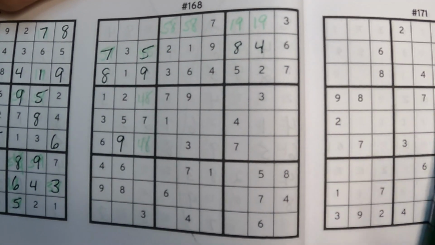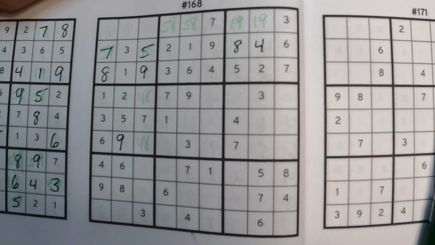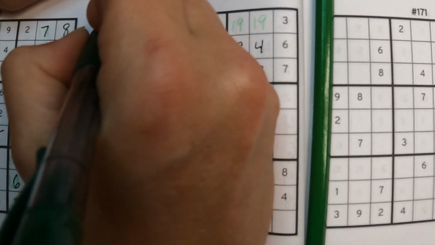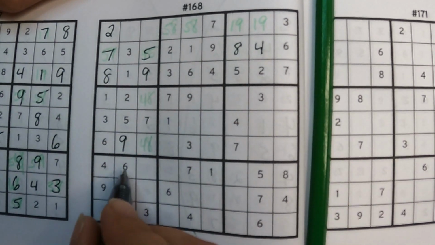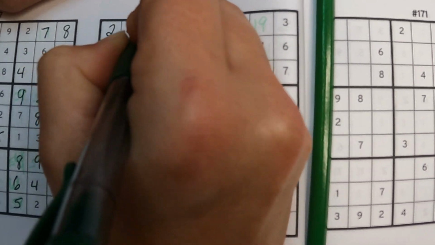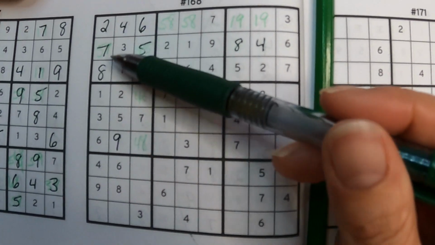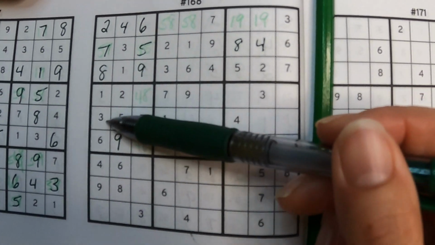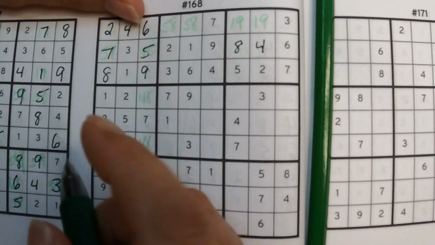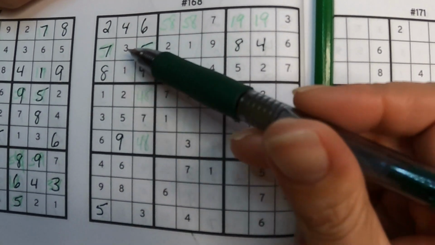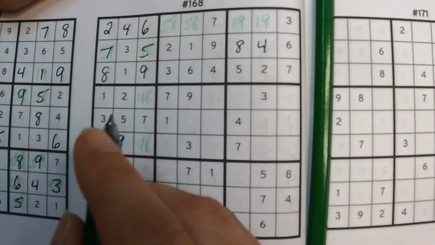For this box, we're missing 2, 4, and 6. We've got 4 and 6 here, so this is our 2. 6 here, so this is our 4 and 6. For this column now, 1, 2, 3, 4, we're missing a 5. And for this column, 1, 2, 3, 4, 5, 6, we're missing a 7.